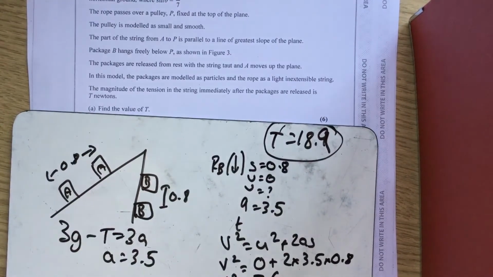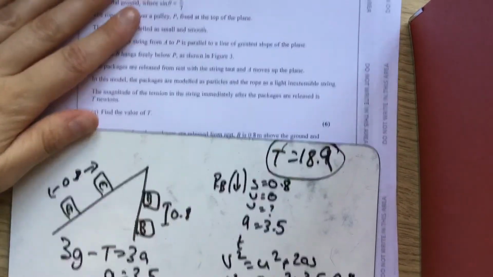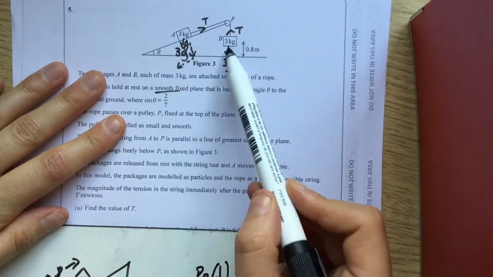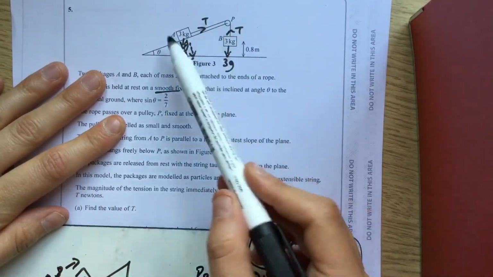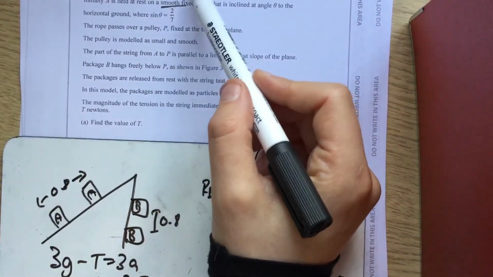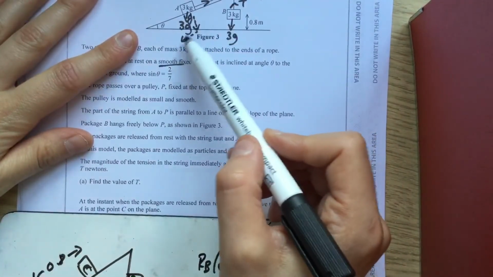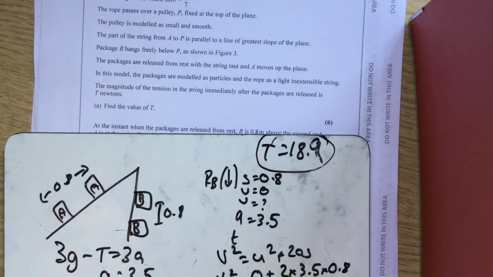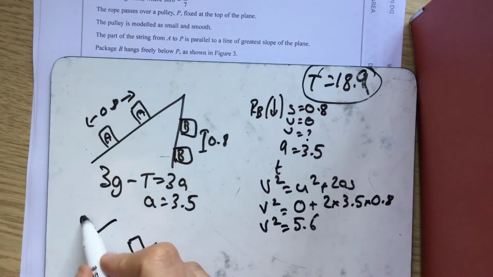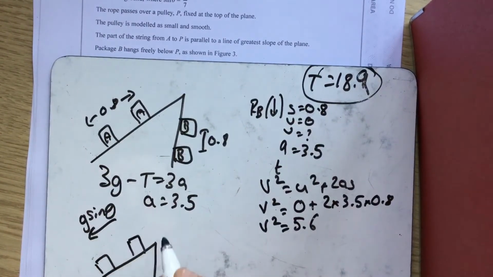Because what happens after that is essentially this tension disappears. When block B hits the ground, block B is no longer pulling block A, it's just essentially slowing down. In fact, the only force acting on it is this g sine theta. So we've got block A now, and its only force is going backwards, and that's g sine theta.